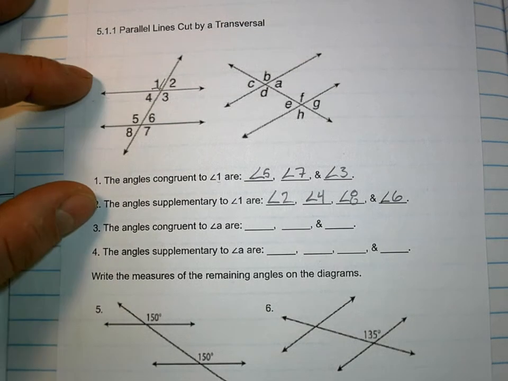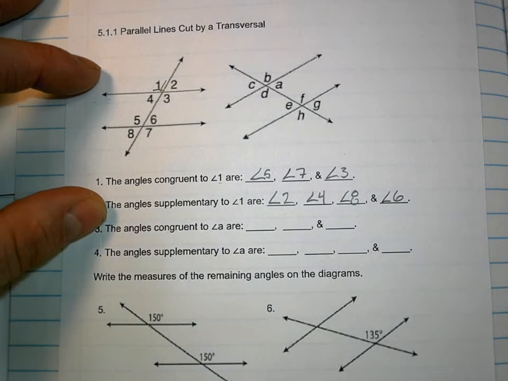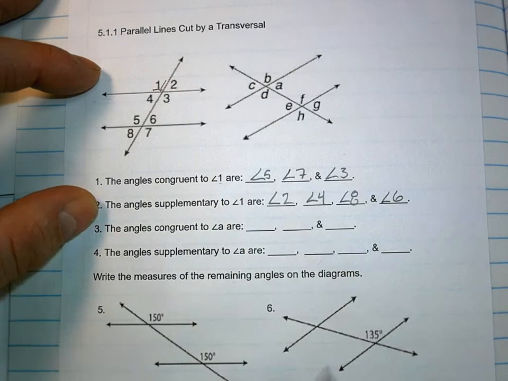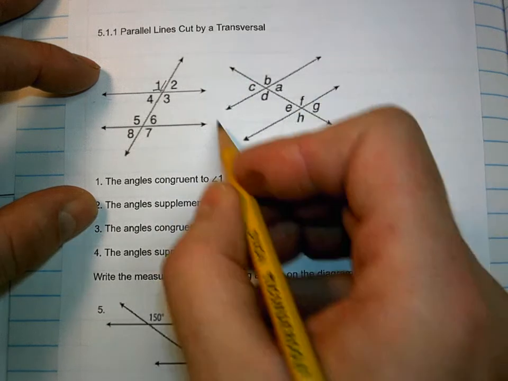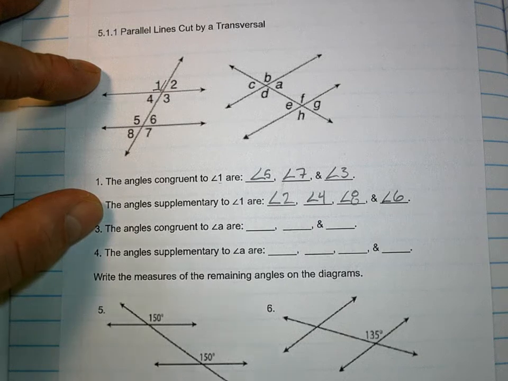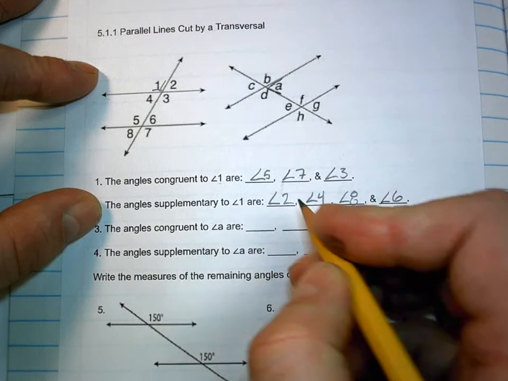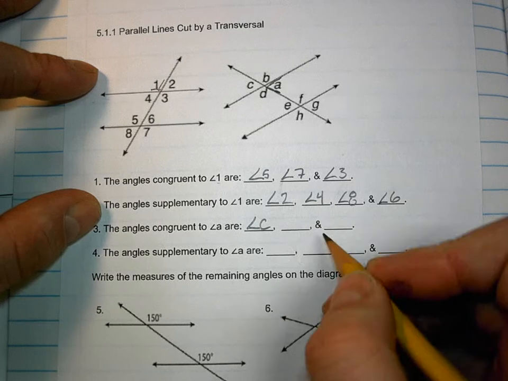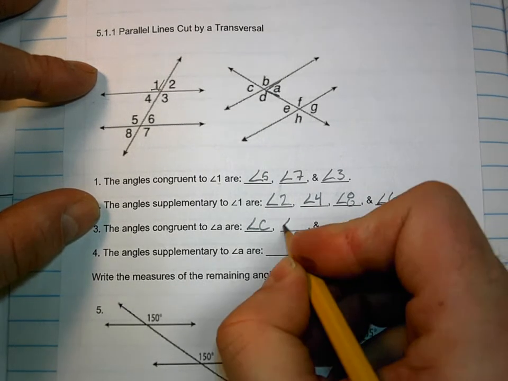All right. Let's go up here. Aurea, angles that are congruent to angle A. What does congruent mean? The same. So what's the same as angle A? We're on the letters. Stick in this one. We're at angle A. C. C is definitely congruent to angle A. Jillian, what else is congruent to angle A? G. G is definitely congruent.